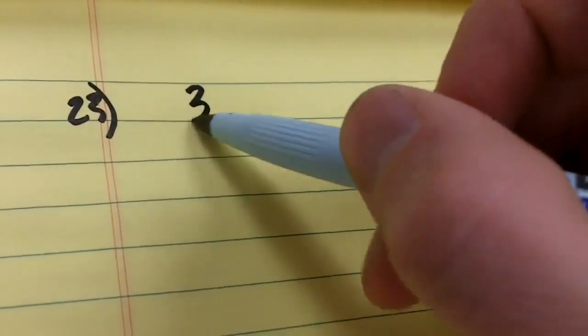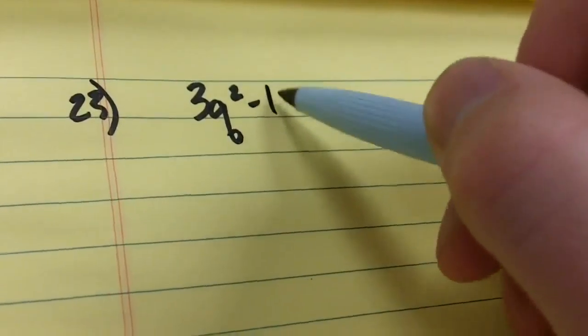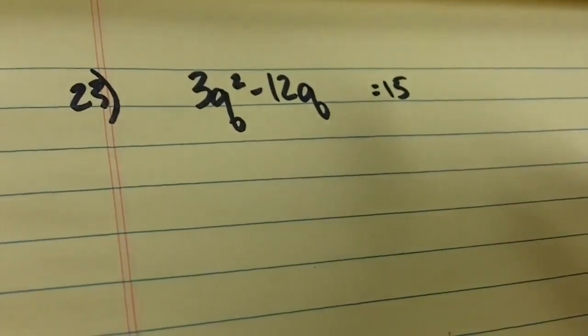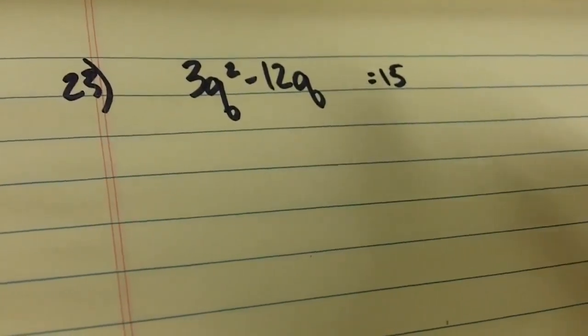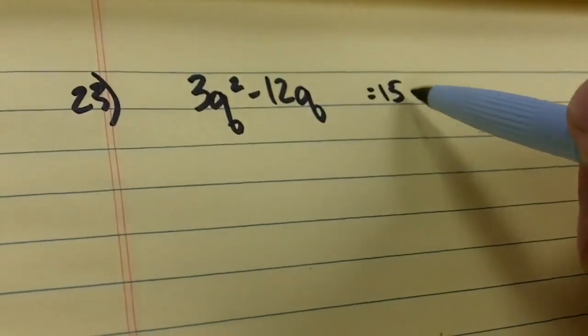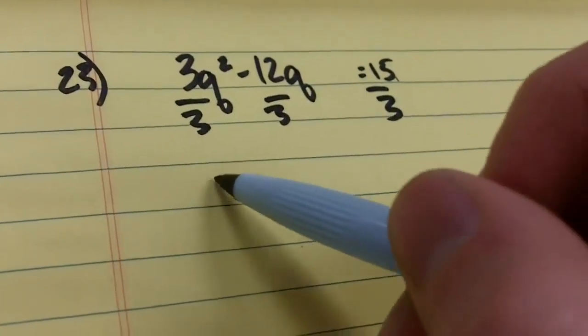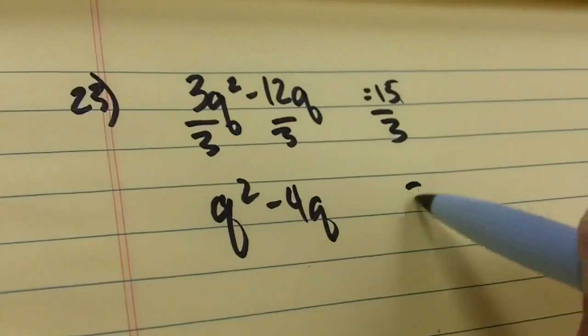As you move on, you have to do 19 to 23. I'm just going to show 23 because if you can do 23, you can do 19 and 21. 23 says solve by completing the square. If you're going to solve by completing the square, you have to do a couple things. First, make sure that's a 1. Make sure the constants are on that side. The constants are on this side, but that's not a 1. How do I make it a 1? Divide everything by 3. I get q squared minus 4q equals 5.